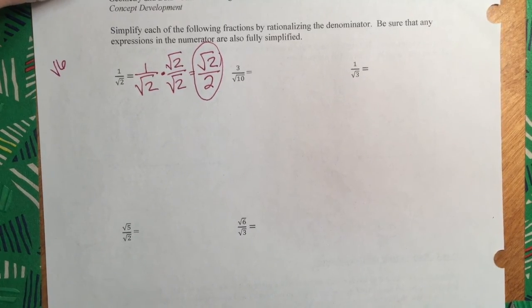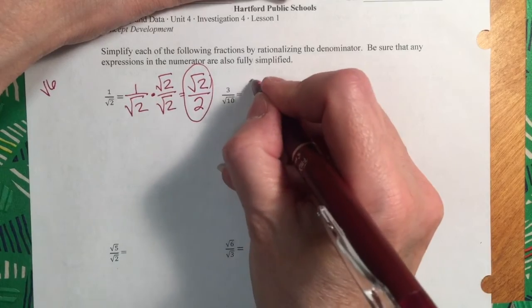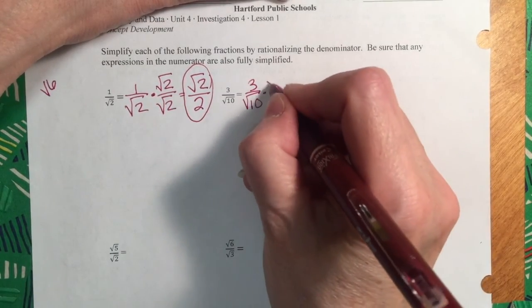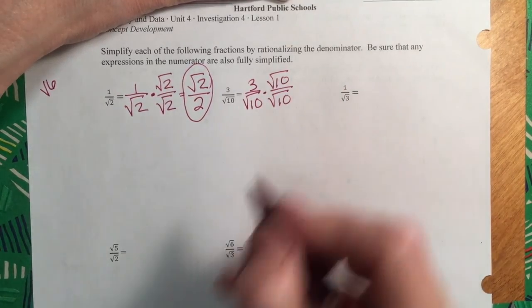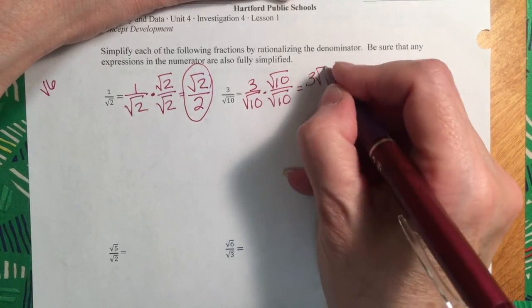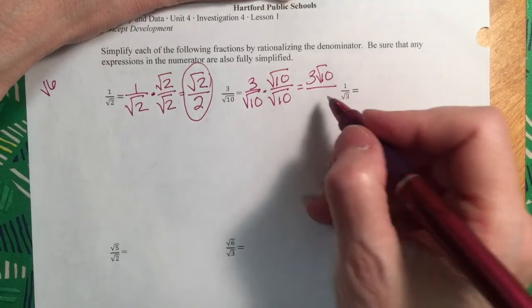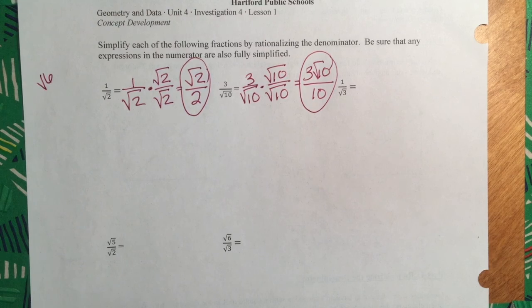Okay? How about 3 over the square root of 10? Well, we don't want a square root of 10 in the denominator, so times square root 10 over square root 10. Multiply straight across. 3 times square root of 10 over square root 10 times square root 10 makes whole 10. There's your final answer. Okay?